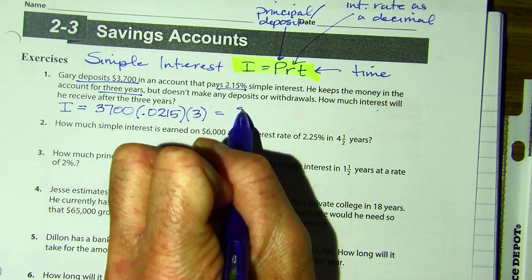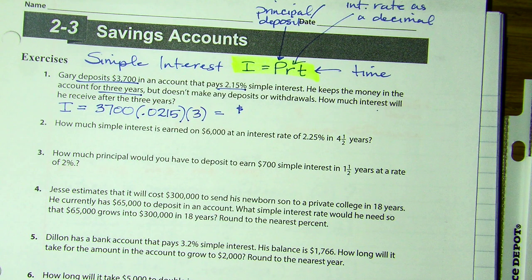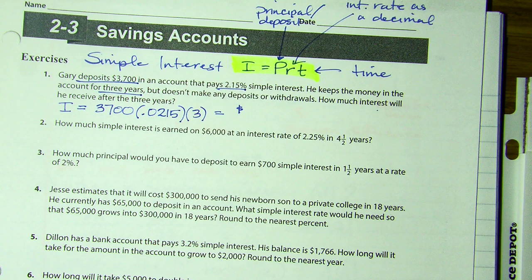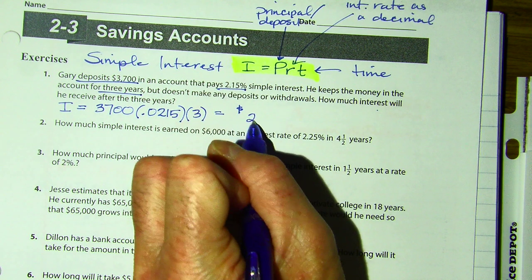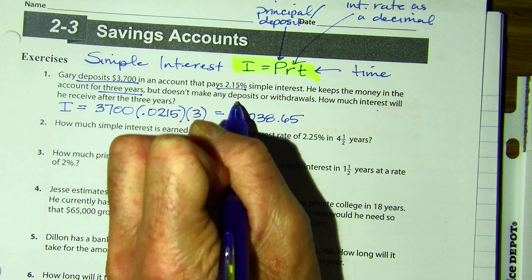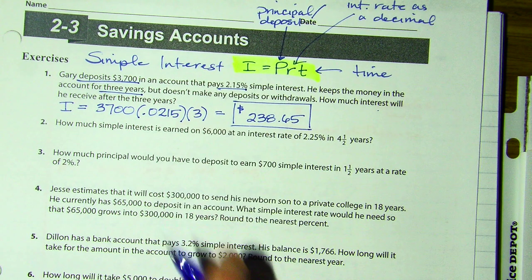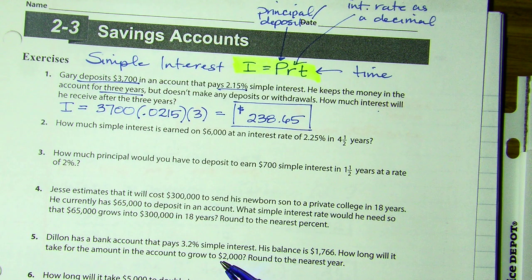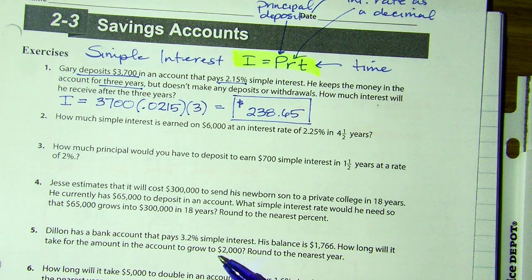So you're simply going to enter that in your calculator, 3,700 times that, and you should get $238.65. That is money that the bank is going to put into my account for me just leaving my money there. So that's free money. I'll take a free $238 any day.